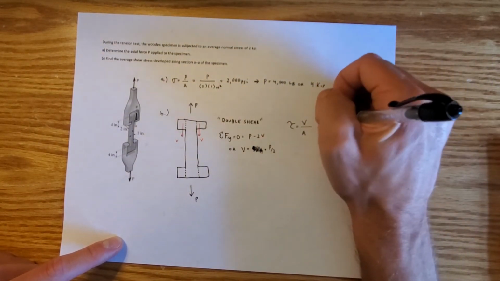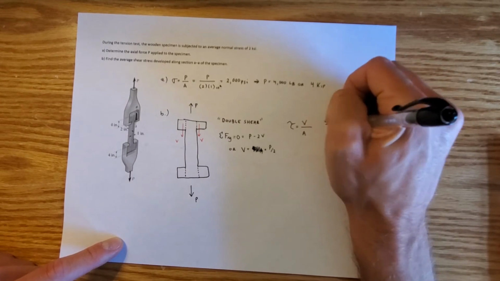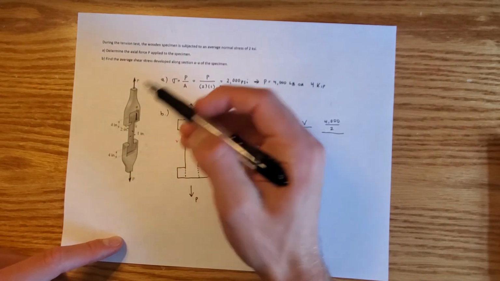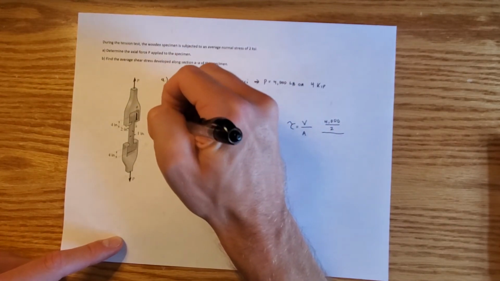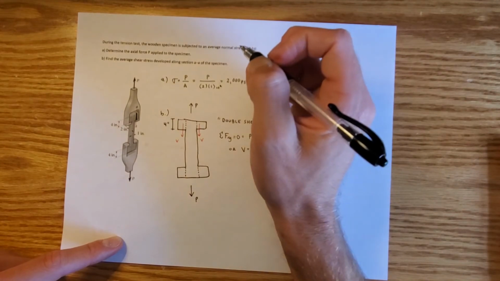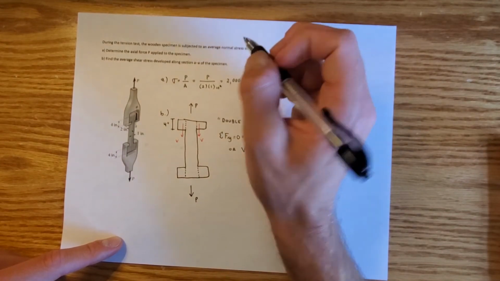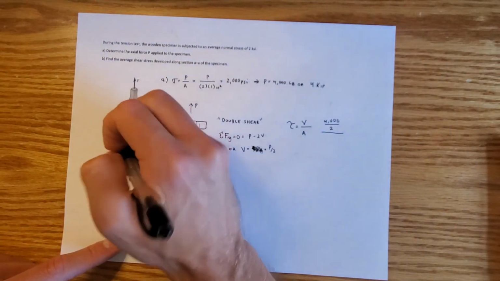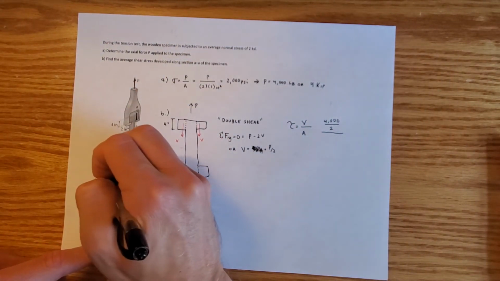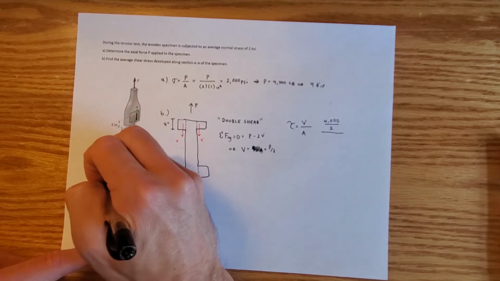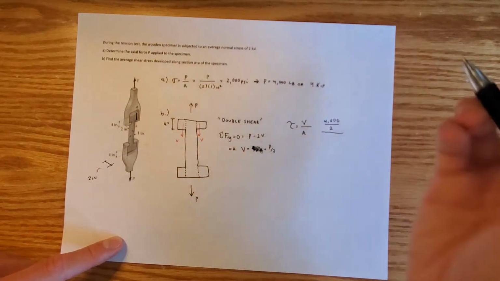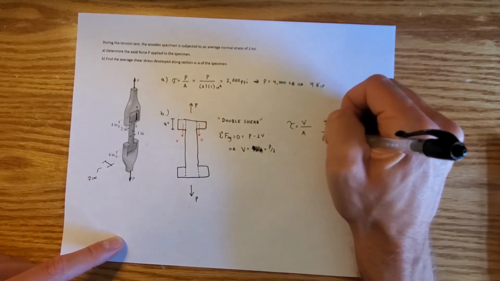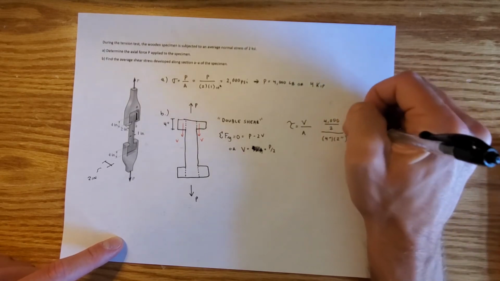So that gives us 4,000 divided by 2, divided by the area. Then we can see that the area is this piece right here is 4 inches tall. And we can see that the depth of our material is 2 inches. So that's this depth here. It's a little hard to see in this picture here. It's more clear on the PowerPoint slide, I'm sure. But our area is going to be 4 inches tall by 2 inches in the other way.